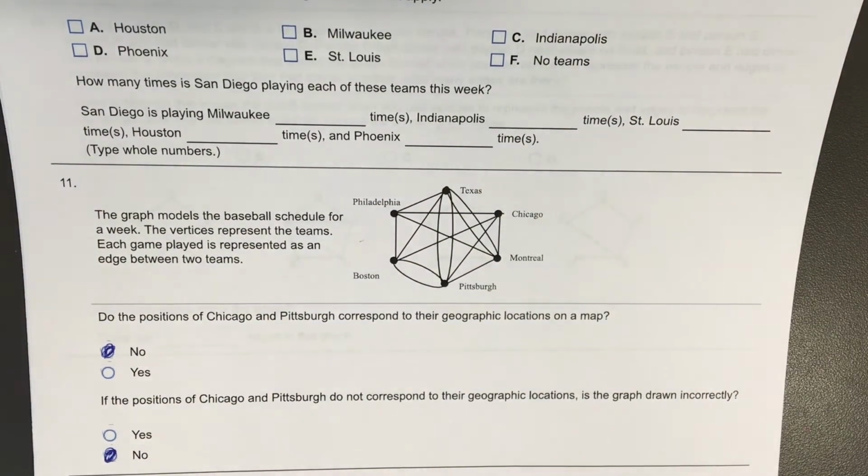So what we're interested in, the vertices, in this case, they represent baseball teams. And we want the edges to be correct to show the correct relationship between the teams, whether or not they have a game in that week.